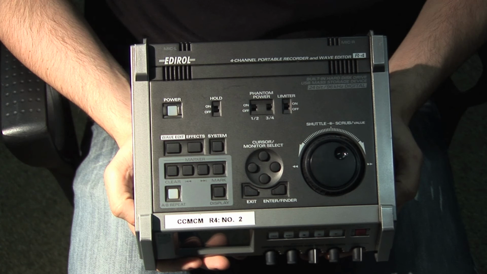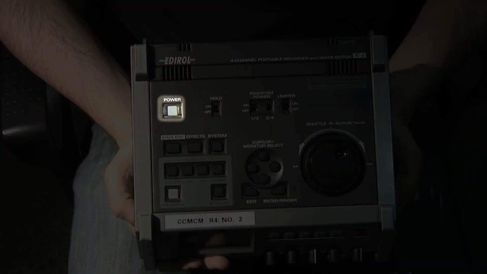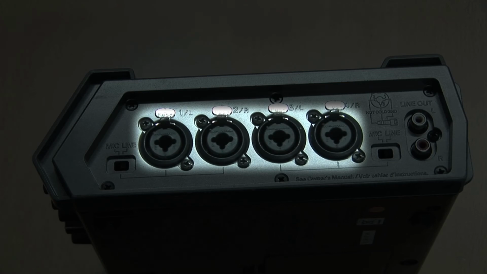First, you must turn on the OR4. You do this by pressing the power button on the top left of the machine. There are 4 inputs which can take either XLR or jack. These are located on the right side of the machine.